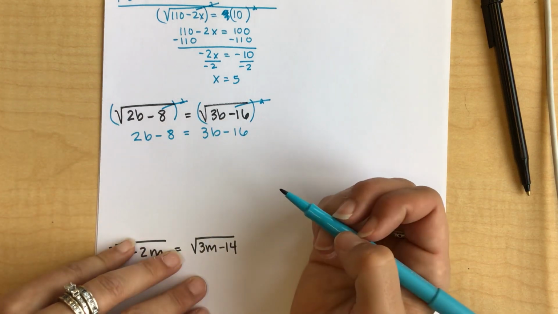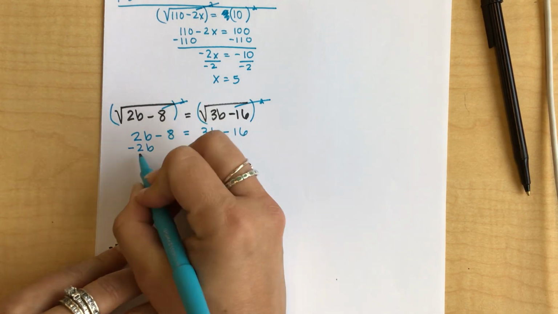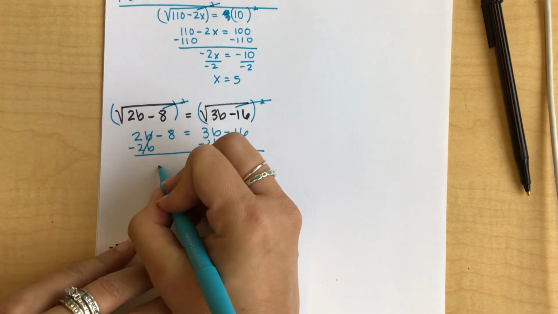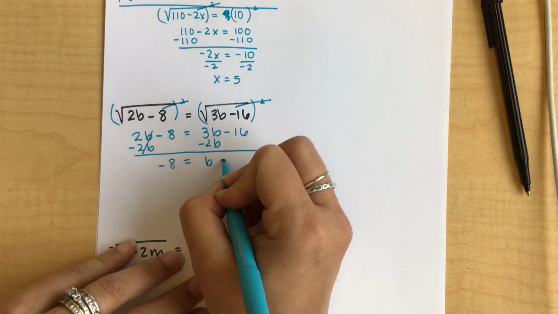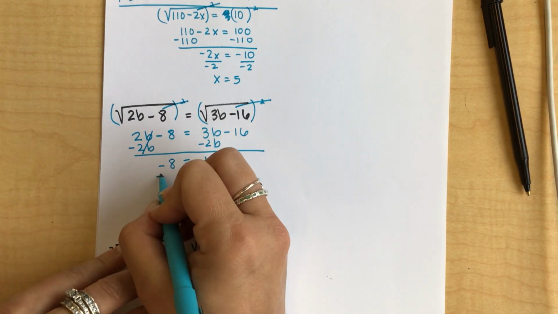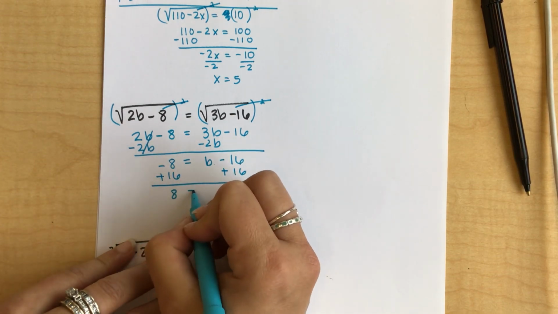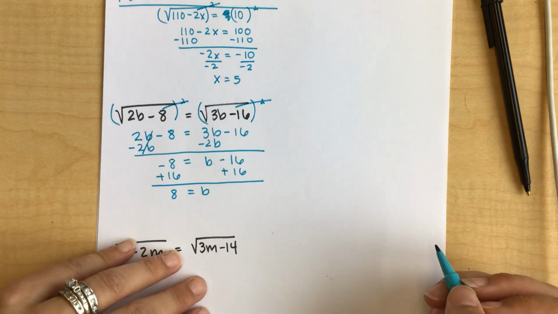So now it's just a matter of getting my b's together. So I'm going to subtract 2b from both sides. So those cancel. I get -8 equals b minus 16. Then I'm going to add 16. Again, I'm trying to get b by itself. -8 plus 16 gives me 8 equals b.